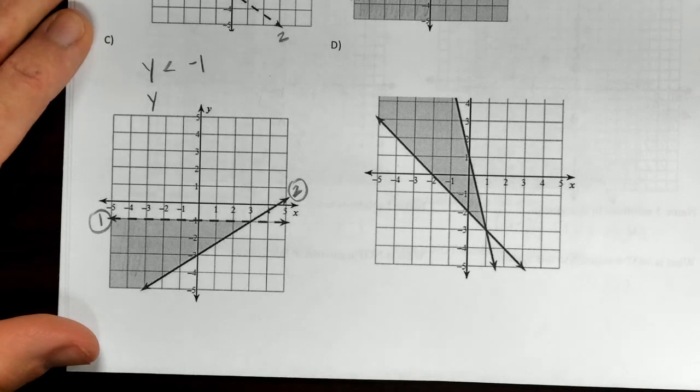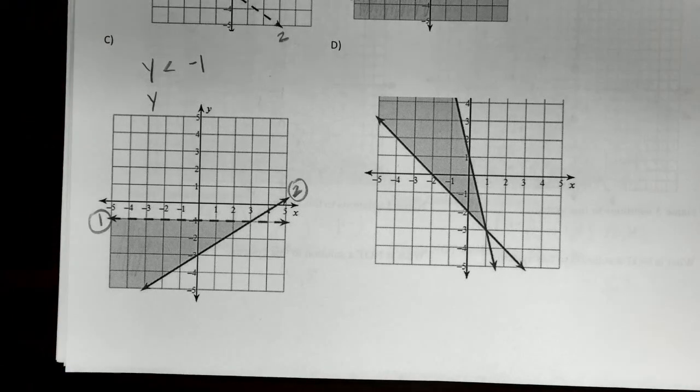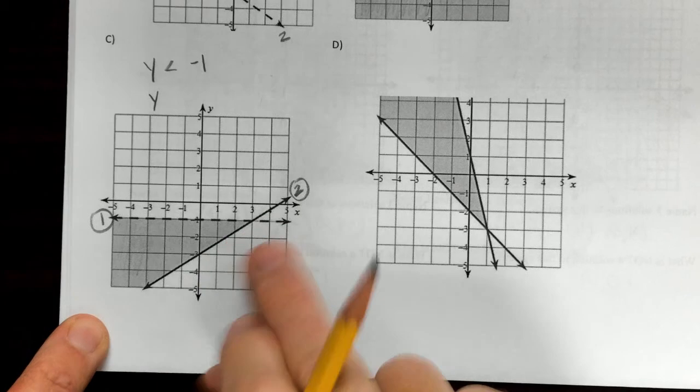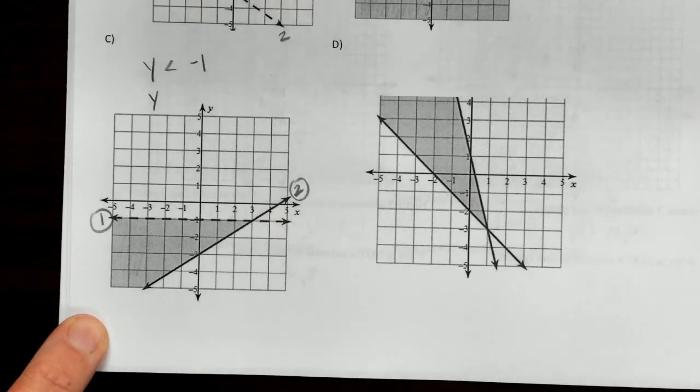Let's narrow it down. Okay, so we've got 4 inequality symbols. We got greater than, less than, greater than or equal to, less than or equal to. Let's narrow it down to 2 of those, Graham. Which 2 can I eliminate? Less than. Less than or equal to. No. Oh, I mean, greater than. Because again, this is a solid line, meaning it has to be equal to. So I can eliminate all the ones that are not equal to. Well, less than and greater than are not equal to. So now I'm choosing between 2 inequality symbols, less than or equal to, greater than or equal to.